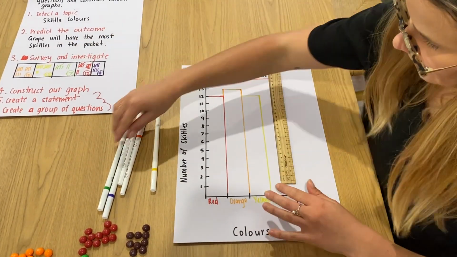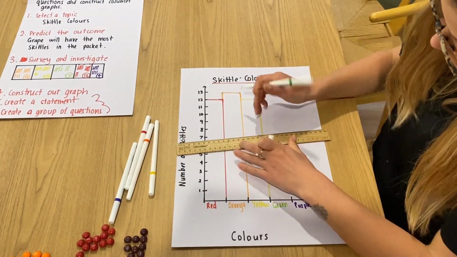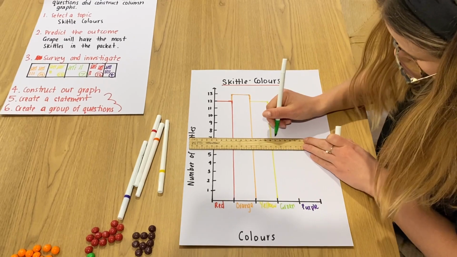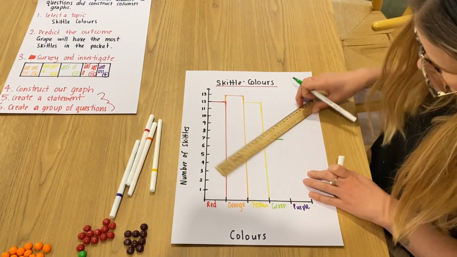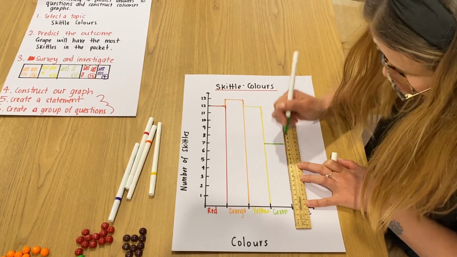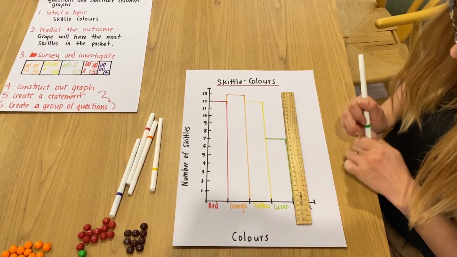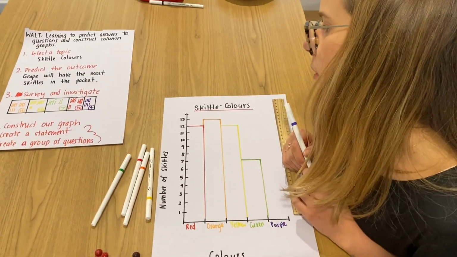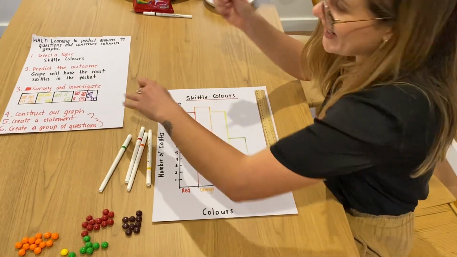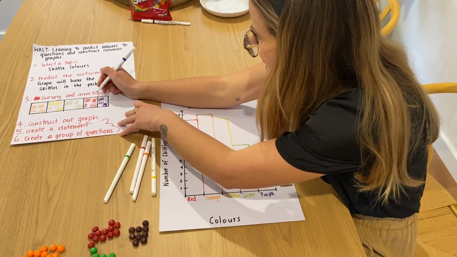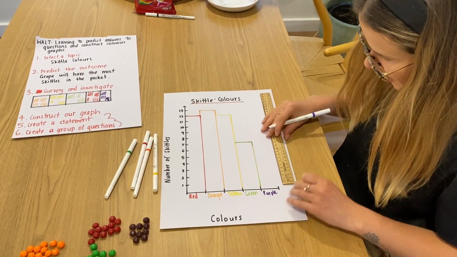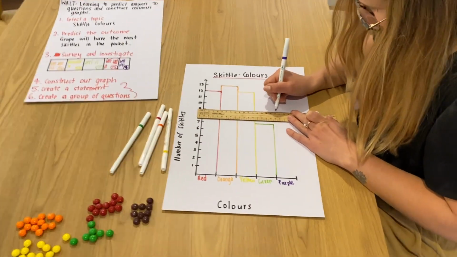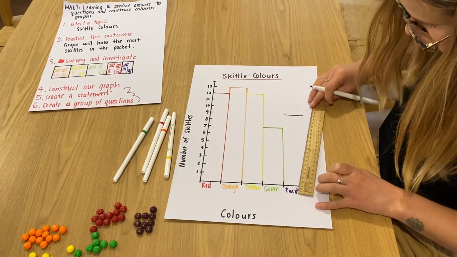So green is 7, so we're back down to 7. So I'm going to match up my ruler with 7, keeping that nice and neat. And have a look there. Great. And now Miss Ford's favourite Skittle, grape. I wrote 4 there. I made a mistake. It needs to be 9 because 5 plus 4 equals 9. Now, 9, where is that? Up here. Make sure it's nice and straight all the way across.